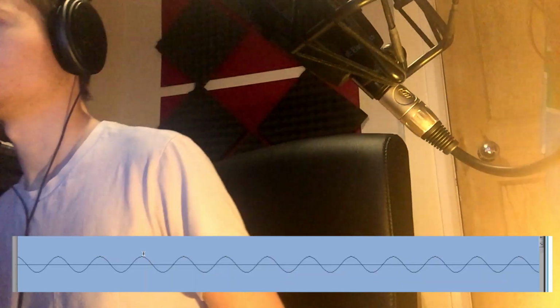Cool. And depending on the height between the top and this zero line here, that depends on our volume. So if it's a really small wave, then it's going to be quieter. If it's a really big wave, it's going to be really loud. Cool. So we've got our wave here, and this wave sounds like this. So that's our wave that we're working with.